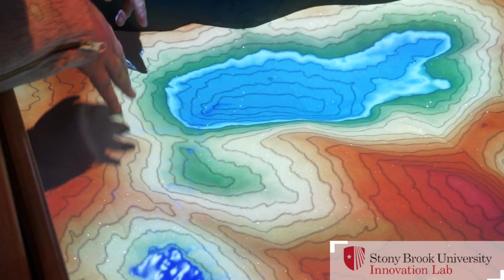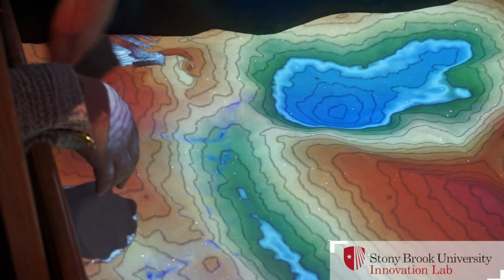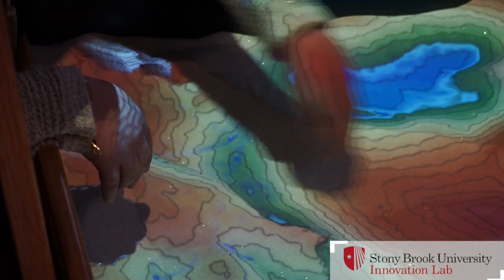So my name is Niela Chernoff. I'm a Hofstra University student. I'm a geology major, and I got involved with the Innovation Lab through David. He was like, we have a good project for you. I've actually never even heard of augmented reality, and when I got this project, I thought, how the heck am I gonna do this?